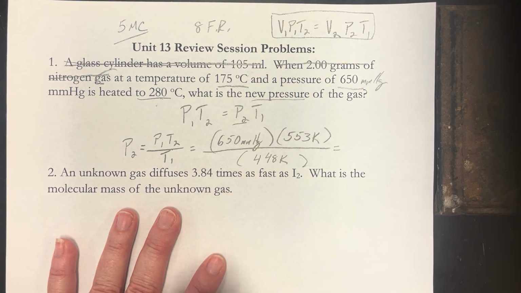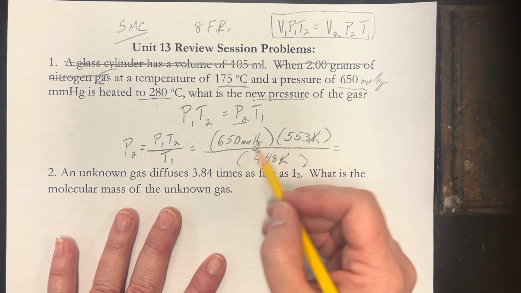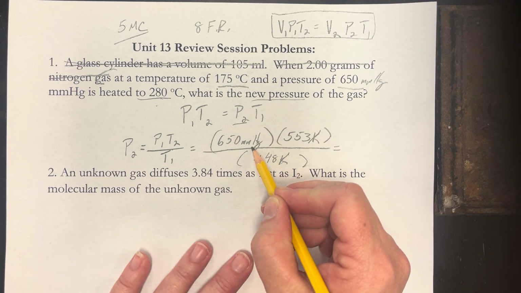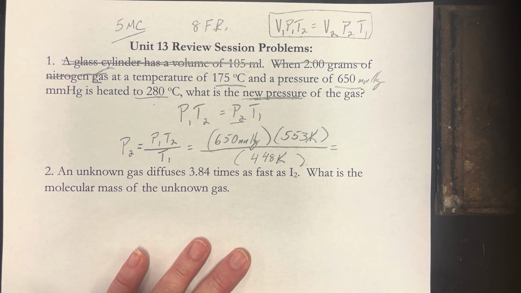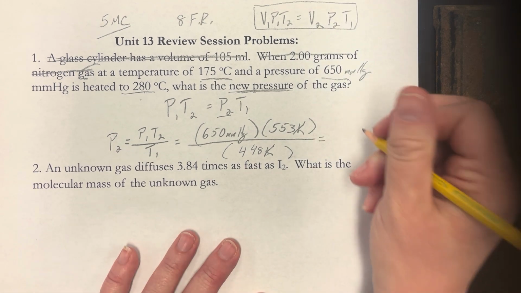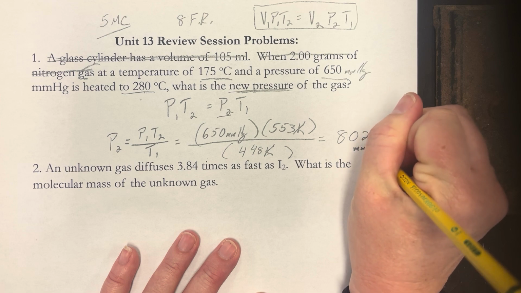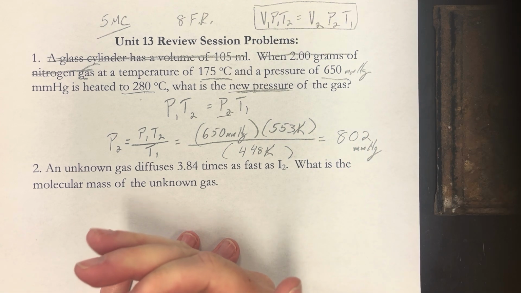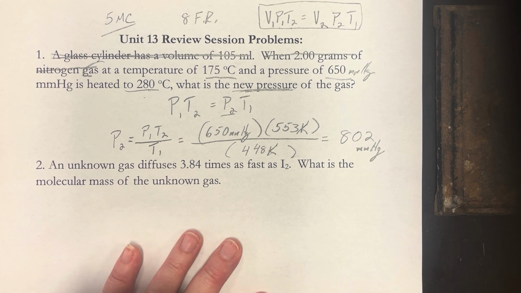Our Kelvins divide out. We're going to be getting millimeters of mercury, which is a pressure unit, which is good because I'm asking you for pressure. Once you put this into your calculator, and you should practice putting it in your calculator, so feel free to pause me, you should get about 802 millimeters of mercury. Don't stress too much about the rounding. Make sure you're reasonable when it comes to significant figures, and we should be good.